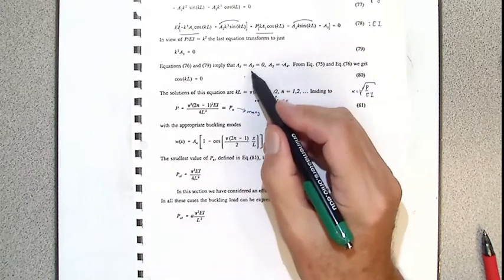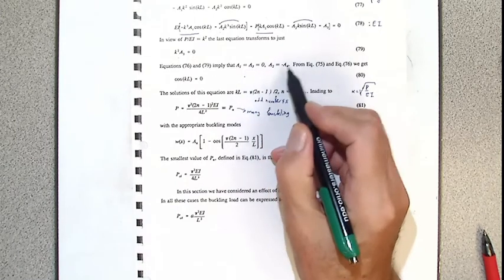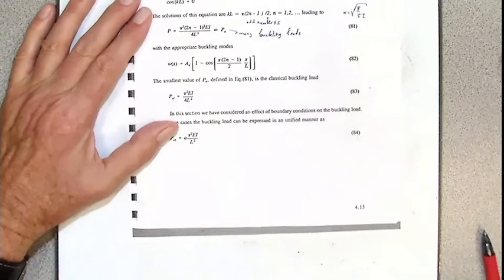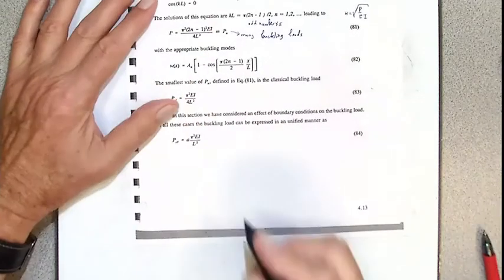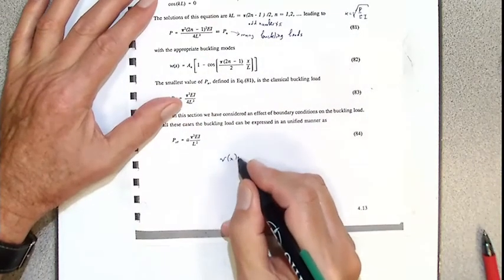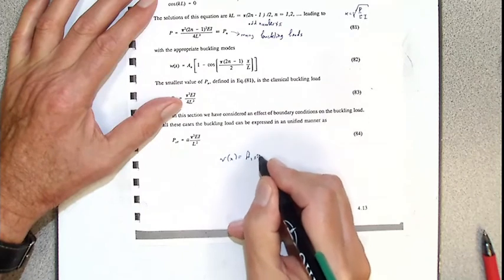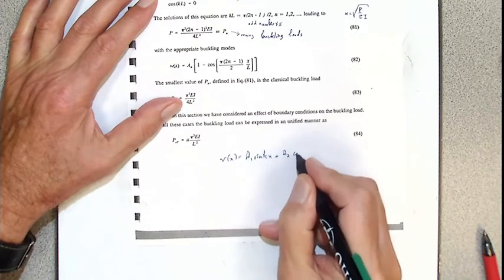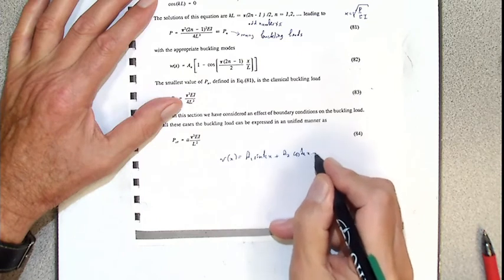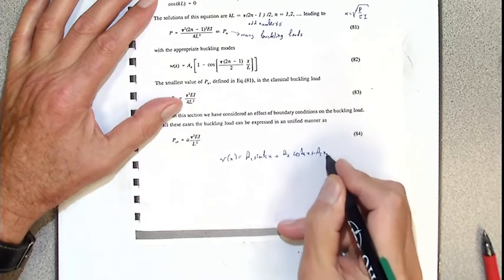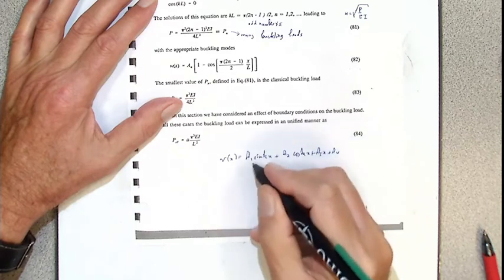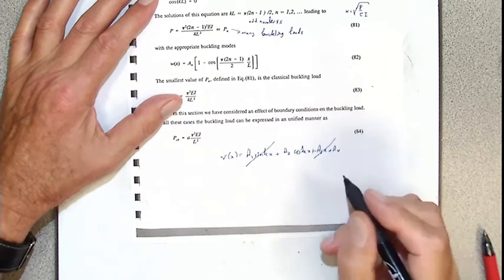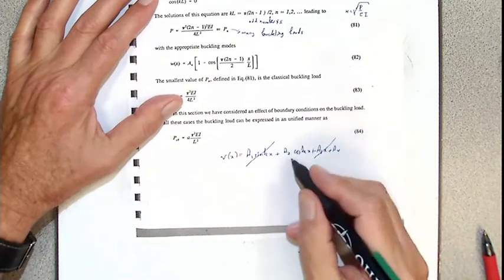Now, A1 equals A3 equals 0, A2 equals minus A4. So let me write it down. The expression was V of x equals A1 sine kx plus A2 cosine kx plus A3 x plus A4. A1 is 0, A3 is 0, but A4 equals minus A2.